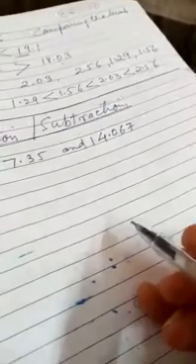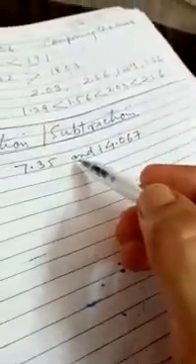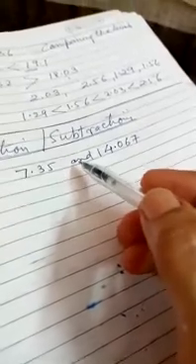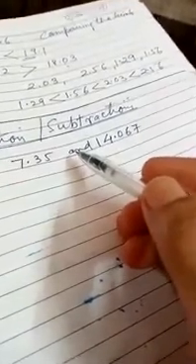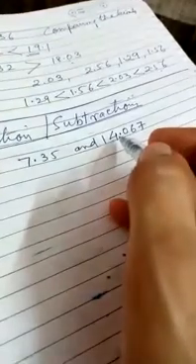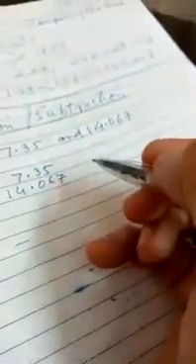Now the "and" will be replaced by a plus sign, and then we will be adding. The best method and the easiest method to add or subtract is the column method. That means we will write one number first, and then below that we will write the second number. So let's take the number 7.35. Then we will write down 14.067. All right.